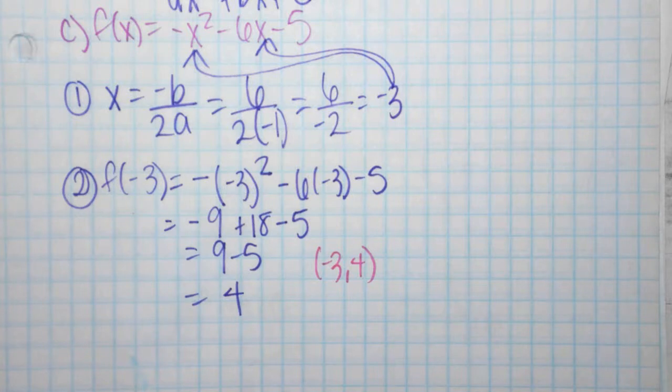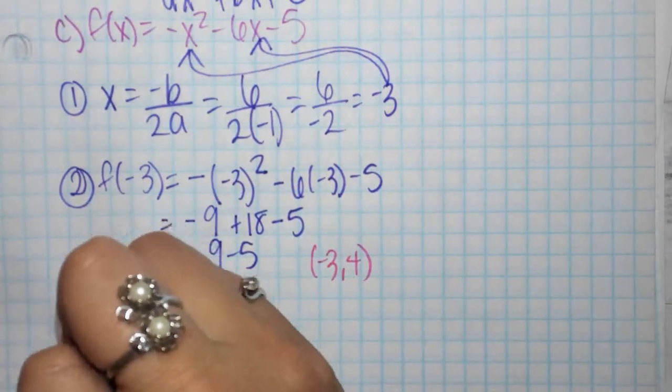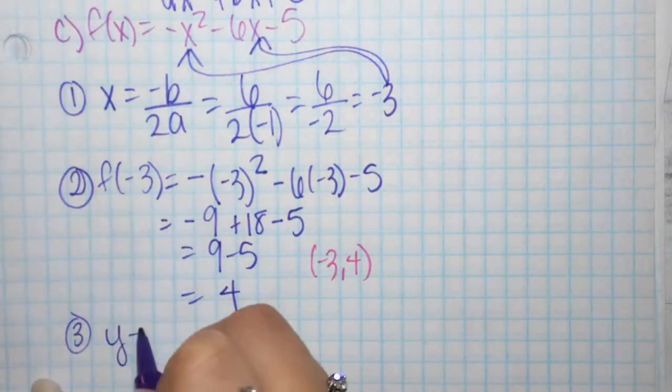Let's do B. Alright, so step 1, we found our axis of symmetry. Step 2, plug in to get our vertex. What's step 3? Graph. Nope. Find the y-intercept. The y-intercept.